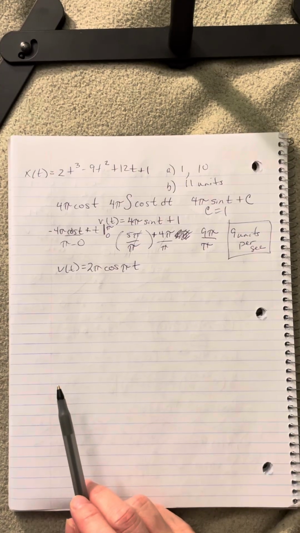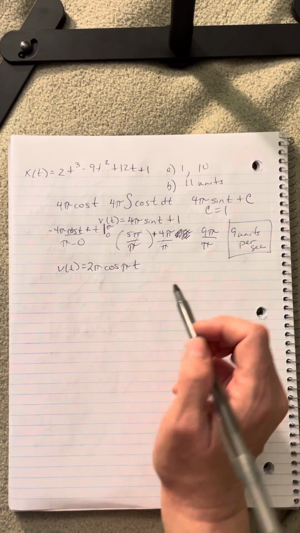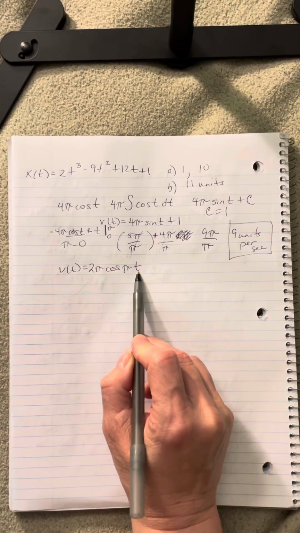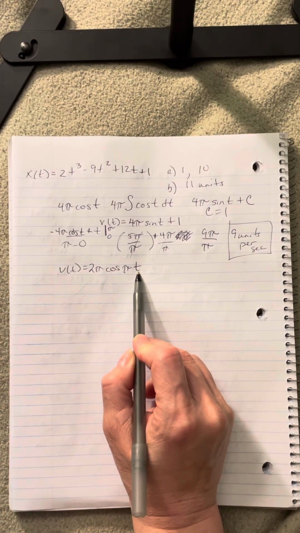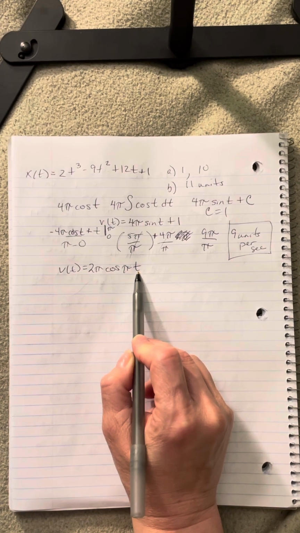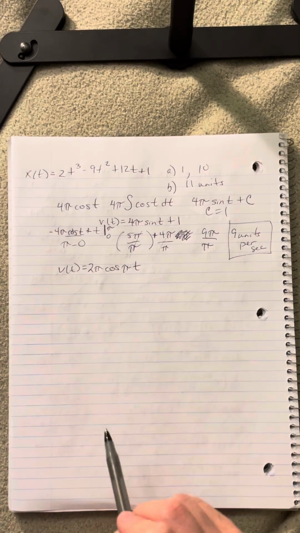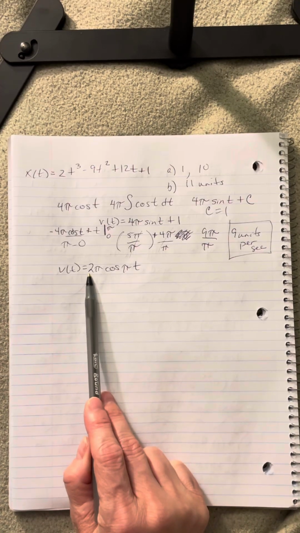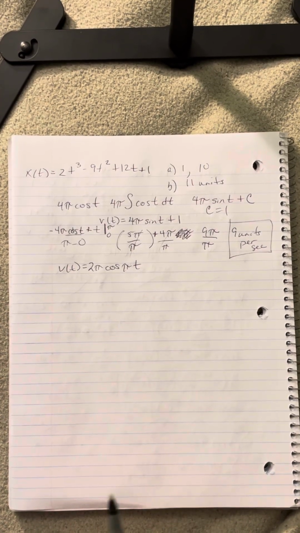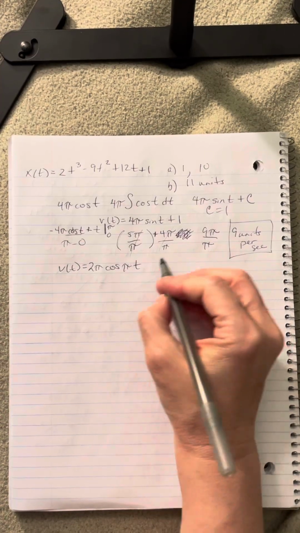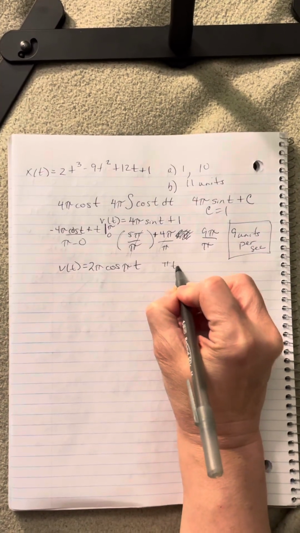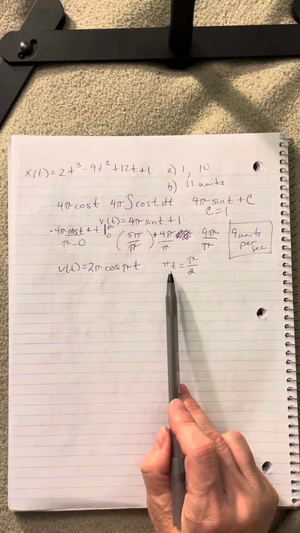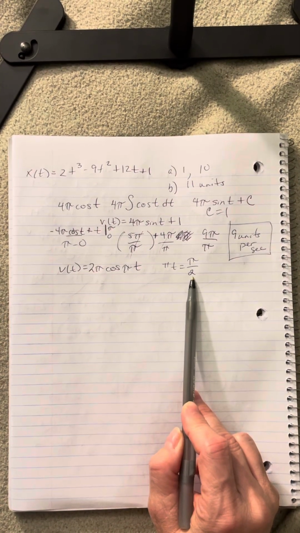So ignoring that, and dealing with the pi t part here, that's obviously a number, so that ends up being pi over, and I need to remove the 2, so it's going to be pi over 2. So I'm basically trying to set pi t equal to pi over 2. So that means the t would be a half.